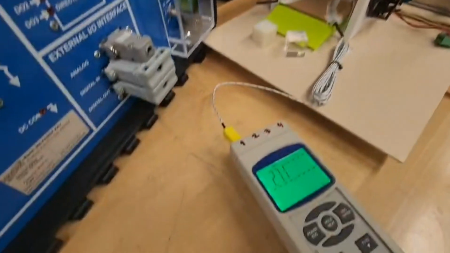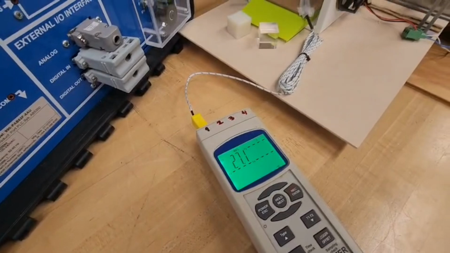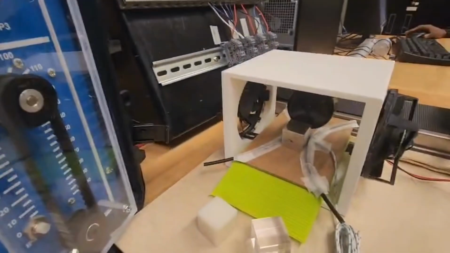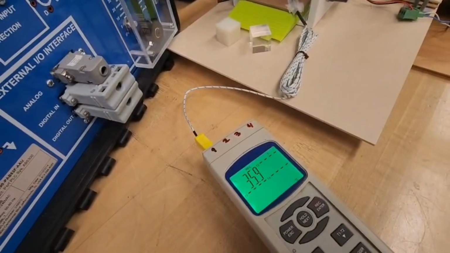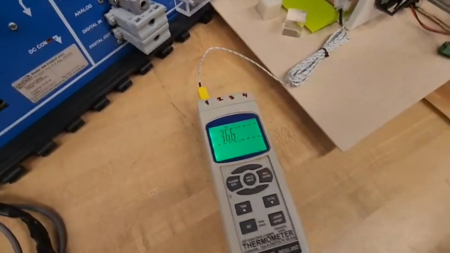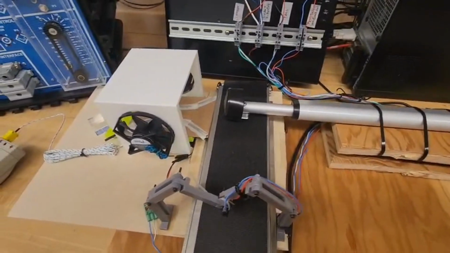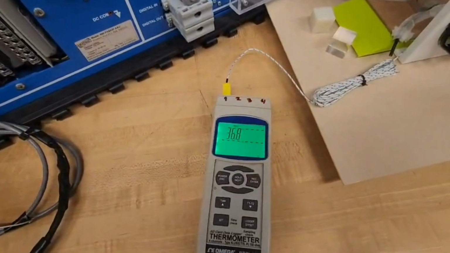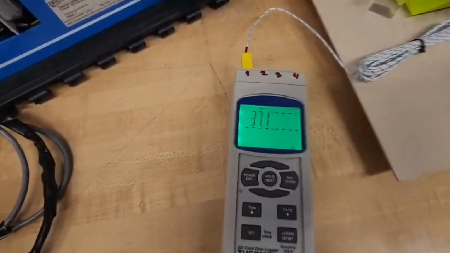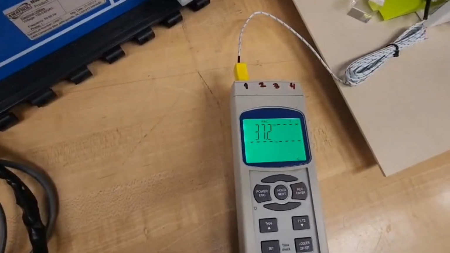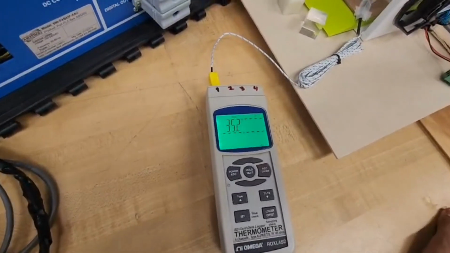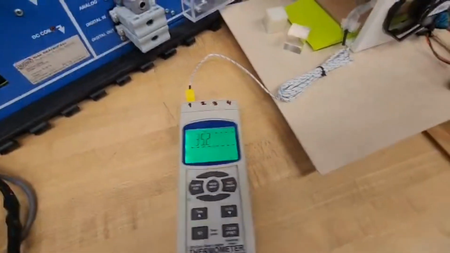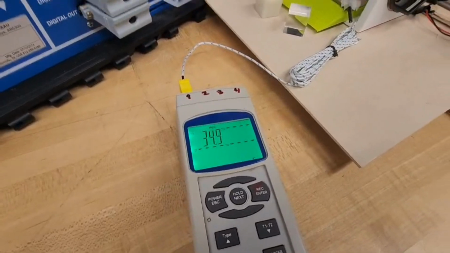So now my cooling chamber shows that it is at 27.1 degrees Celsius, which is the ambient temperature. But as soon as the component comes, the temperature starts rising. So you can see, we have given this time delay so that by that time it can reach the actual temperature of the component. So it is 37.2.